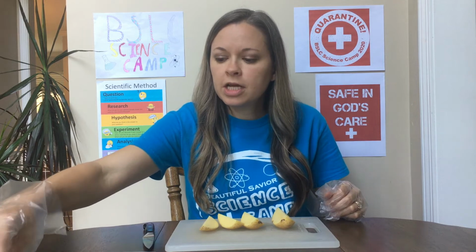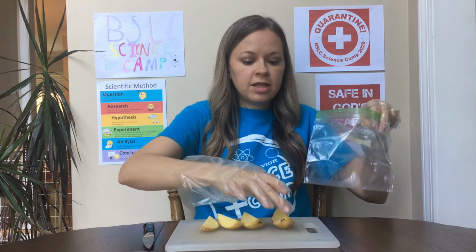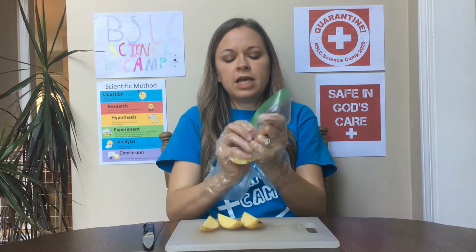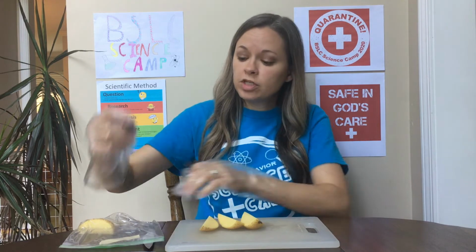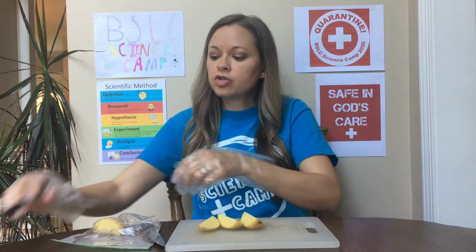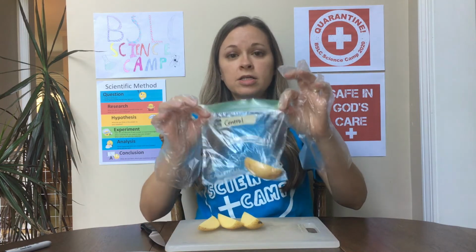The first piece I'm going to put in my Ziploc bag. I'm not going to do anything to my piece of potato. I'm just going to put it right in there and seal it up, get the air out. And then I'm going to take my marker and write control on that bag. The control is the part of the experiment that we don't do anything to. It's just to compare it to the other things later. So this is the piece of potato we did nothing to, our control potato. And we'll set that to the side.